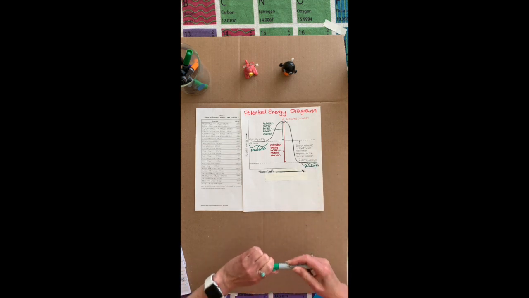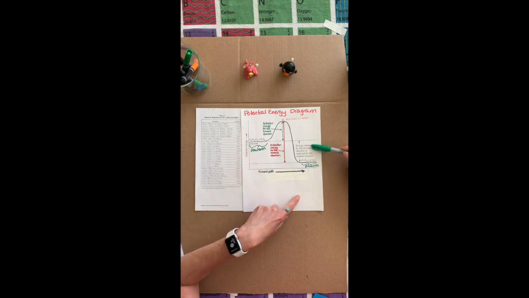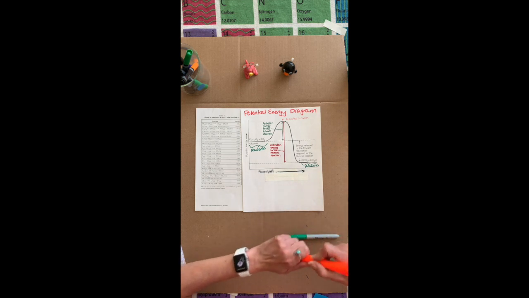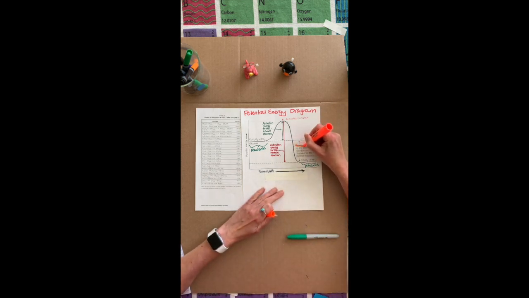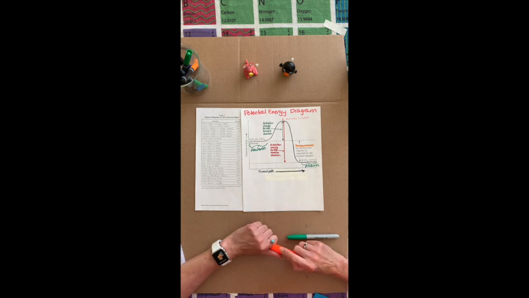And you will see that there's a difference in the potential energy of the reactants and products. The reactants have a higher potential energy than the products. So that means a certain amount of energy has been released. There is a release of energy in this forward reaction.